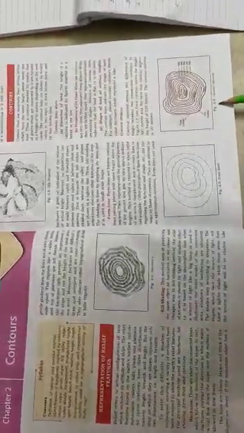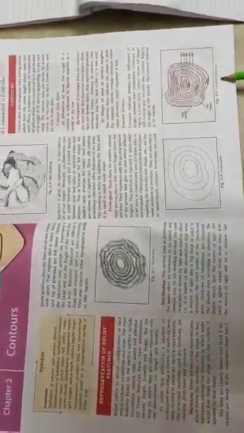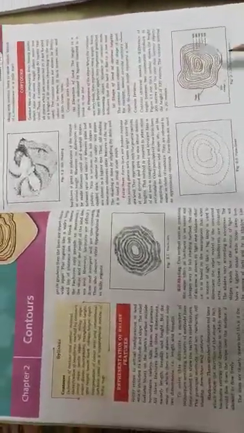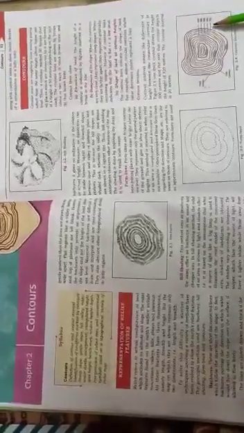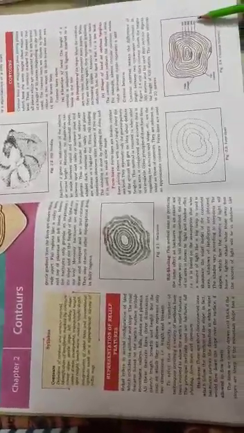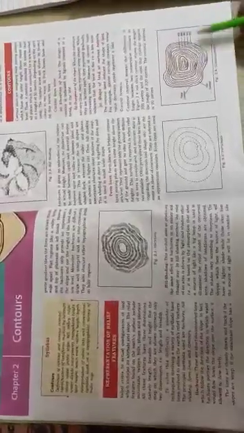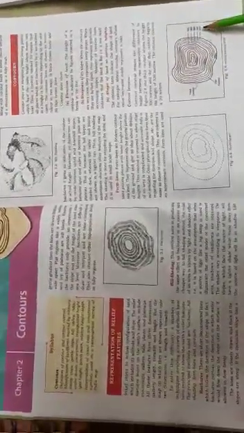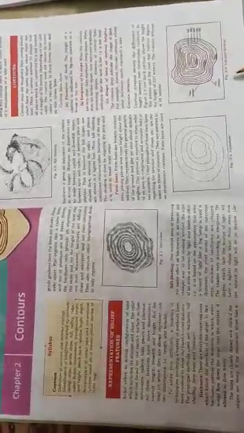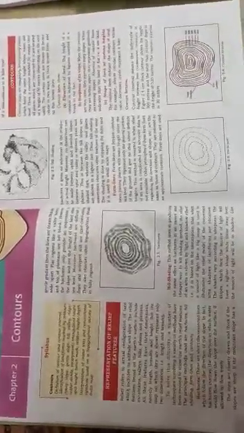Like here you see figure 2.4. The color is brown and the heights are written with black or brown color. In topo sheet you shall find the heights with brown, like 320, 340, 360, etc. 20 meters interval.